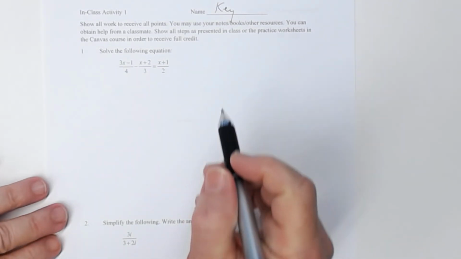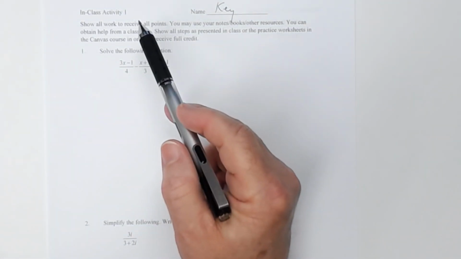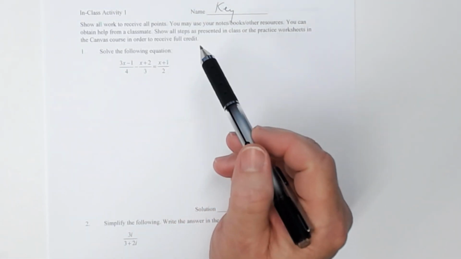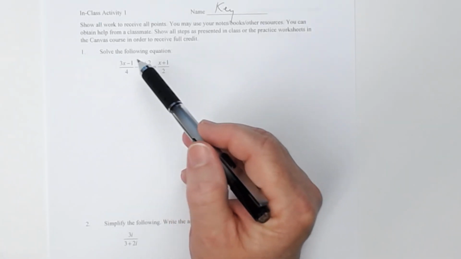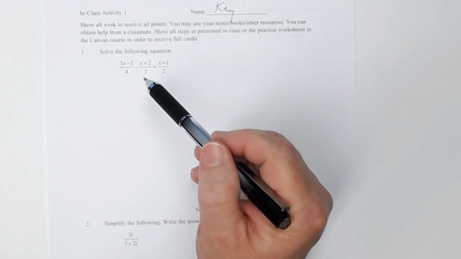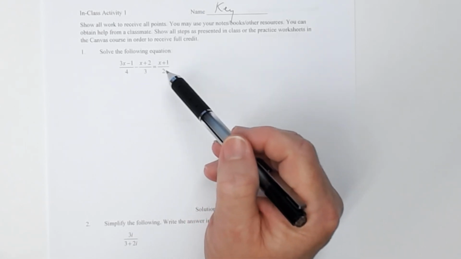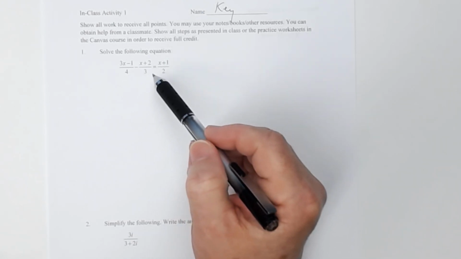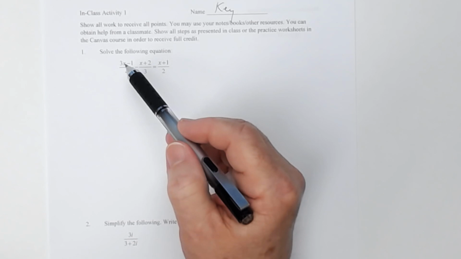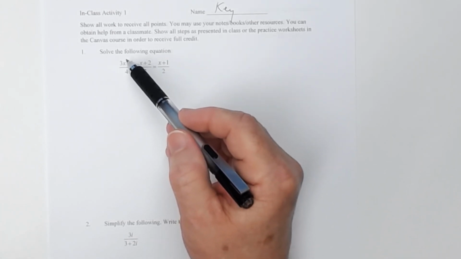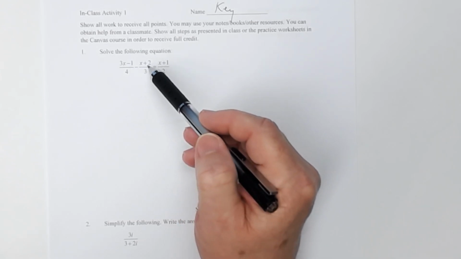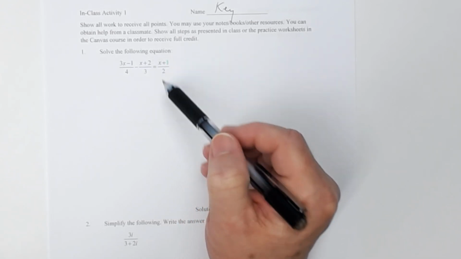Alright, so this is the in-class activity that we did during week 1. Number 1, you want to solve the following equation. This is a linear equation. Notice that there are no variables in the denominator, the variables are located in the numerator, and all of the variables, in this case x, are being raised to the first power. So x to the first, x to the first, x to the first.